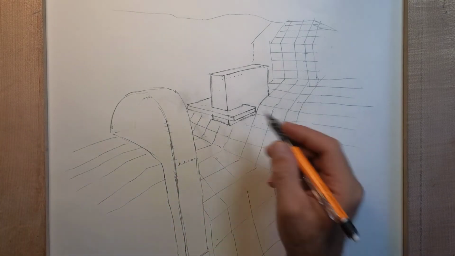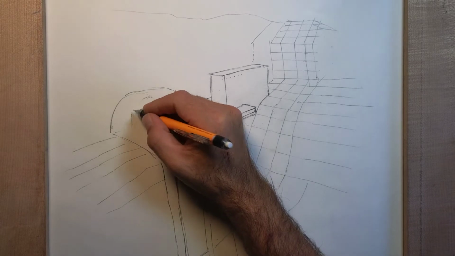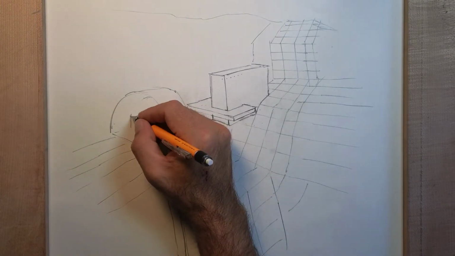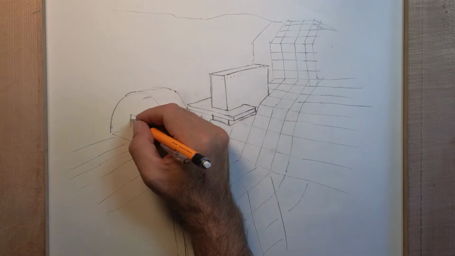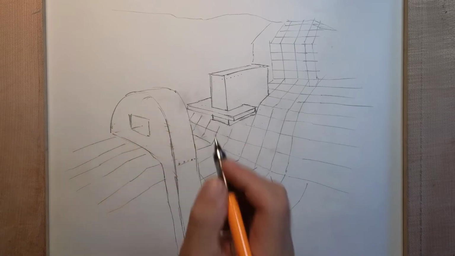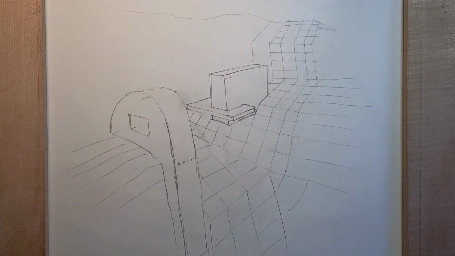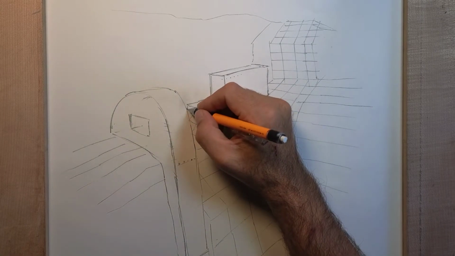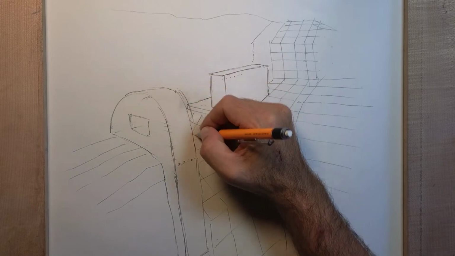This could be an opening here for transports or something like that. Here, this is a mistake, this tangent. You would either want to cover it, or you would want this to go further.